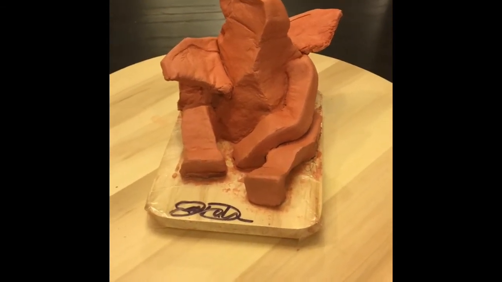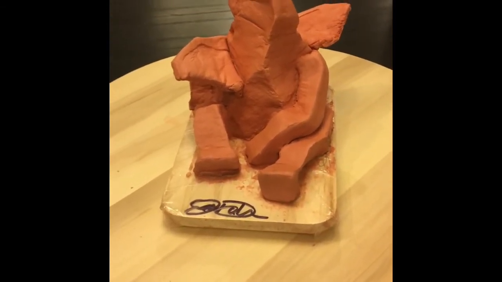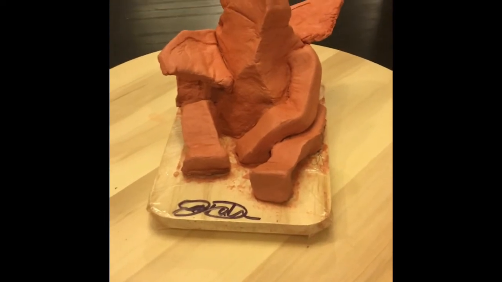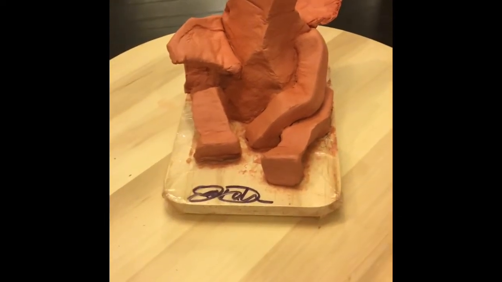But overall, I like the proportions and I learned a lot. So I hope you like it.